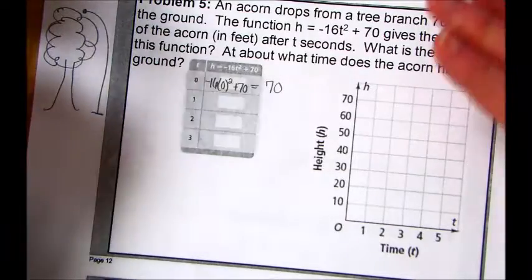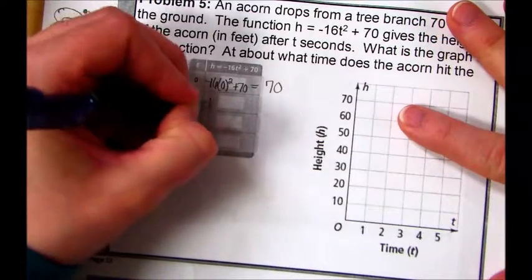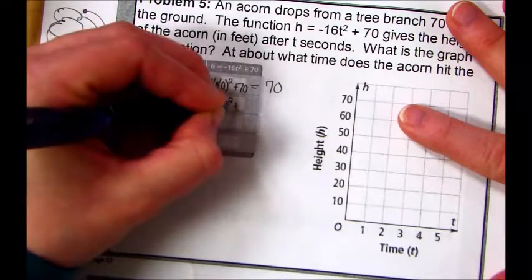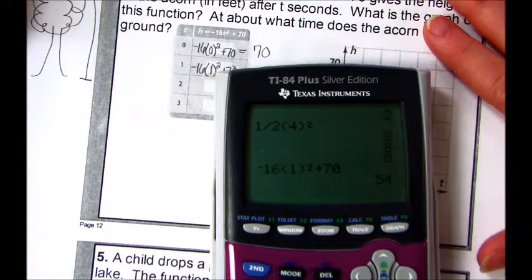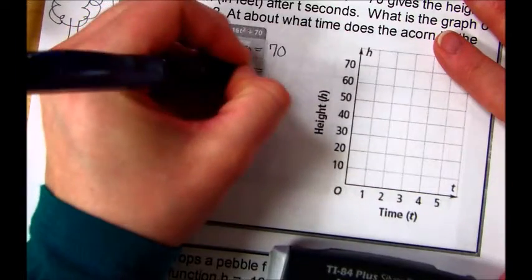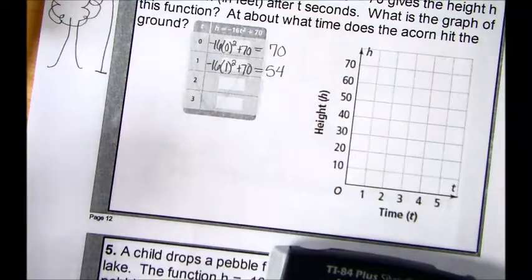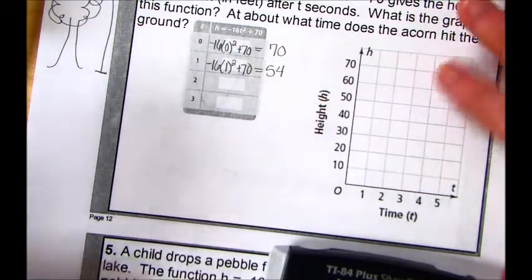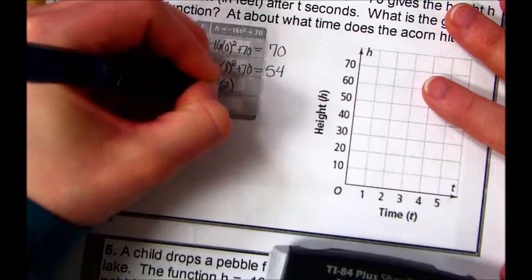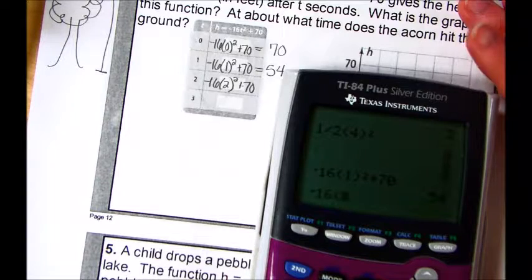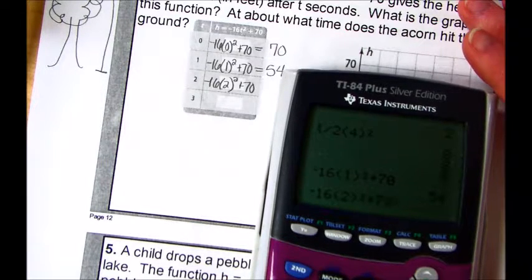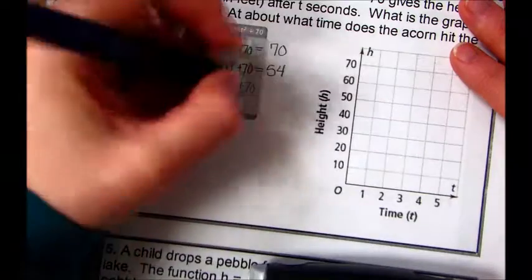Now we're going to plug in 1. So after 1 second, negative 16 times 1 squared, plus 70. Make sure you use parentheses and put them in the right spot. Ready? Negative 16 times 1 squared, plus 70. Notice my use of parentheses. 54. So that acorn, after 1 second, has fallen from 70 to 54 feet. Plug in 2. Same deal. Ready? Negative 16 times 2 squared plus 70. You get 6. Wow.